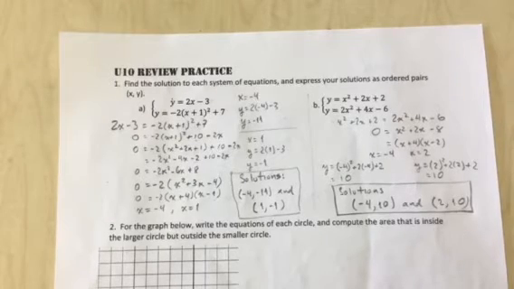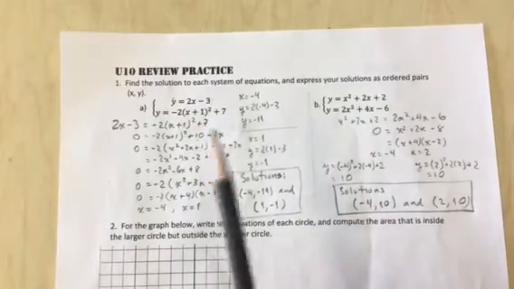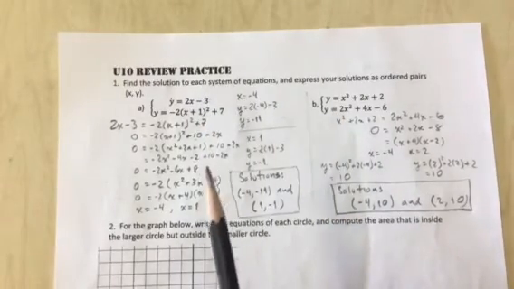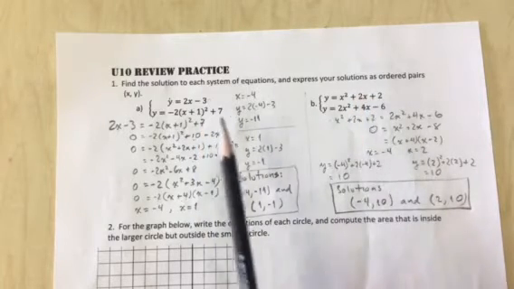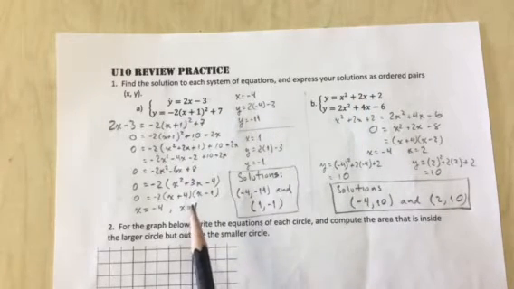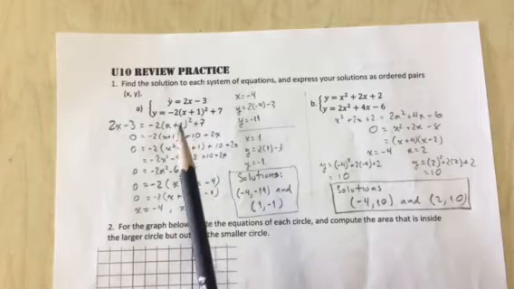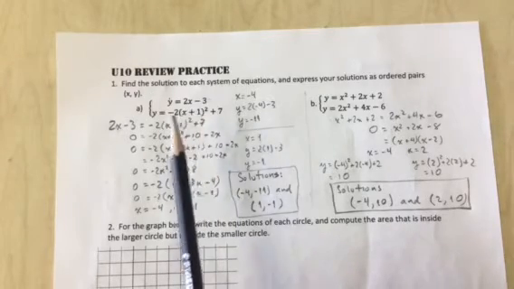So this is our review practice page. The first couple problems are solving a system of nonlinear equations. There's a line and a parabola, and over here it's two parabolas. I've got a lot of algebra steps marked off here. There's definitely more than one way to solve this.